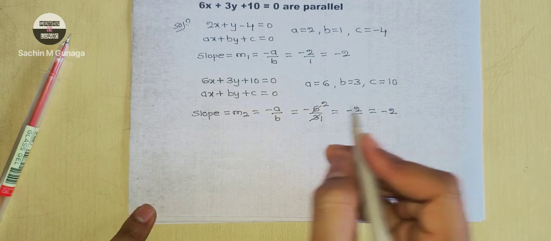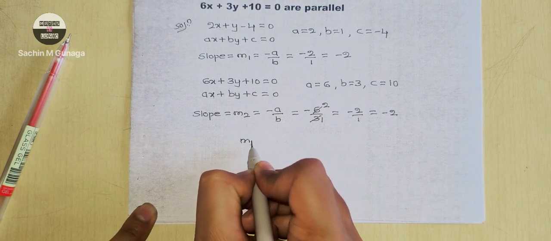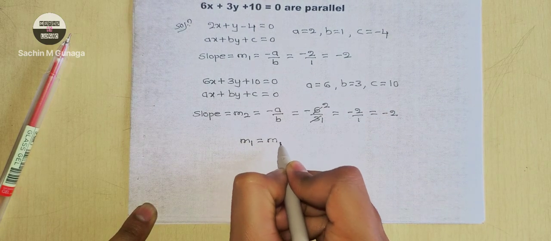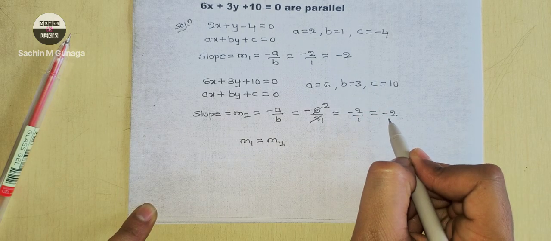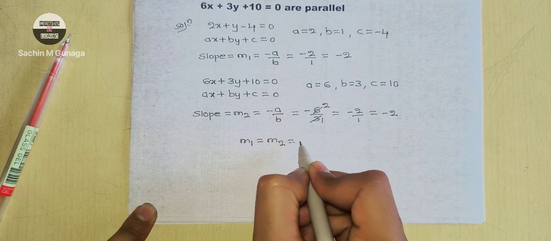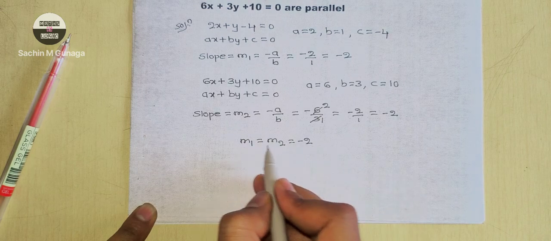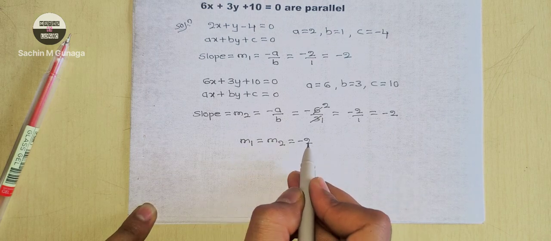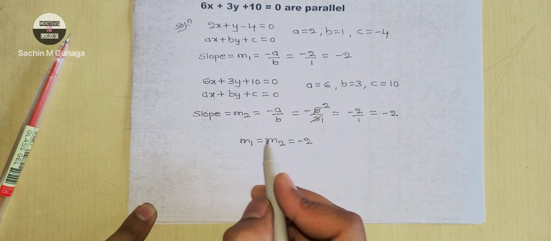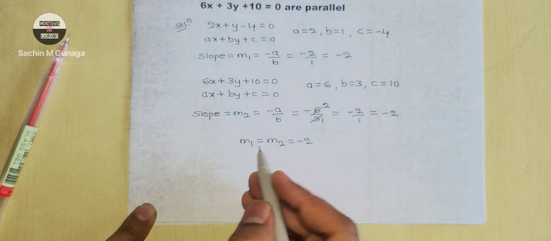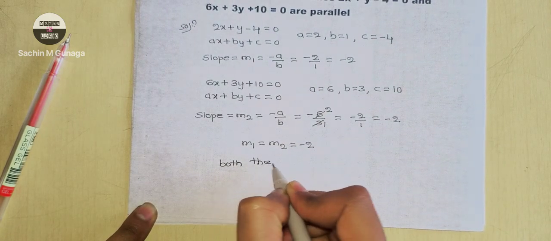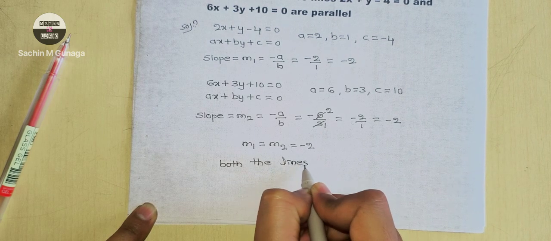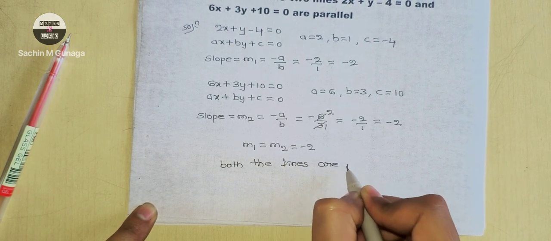So clearly what you are observing here is the m1 value and m2 value. m1 value is -2, m2 value is also -2. Therefore easily you can see that m1 is equal to m2, equal to -2. Therefore both the lines are parallel.